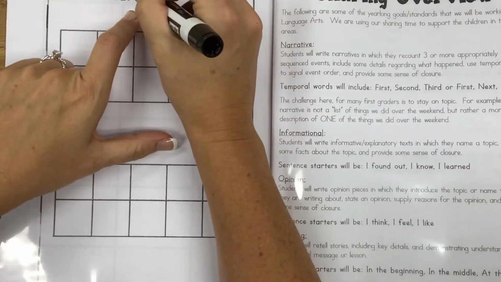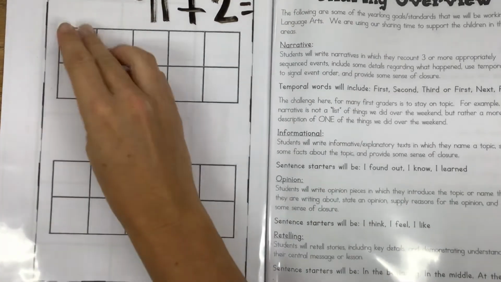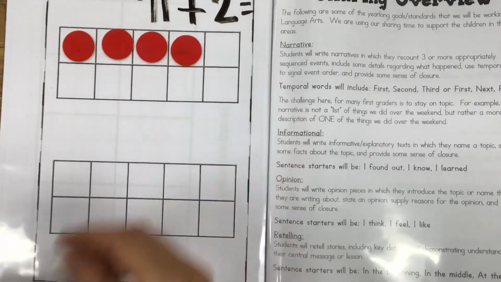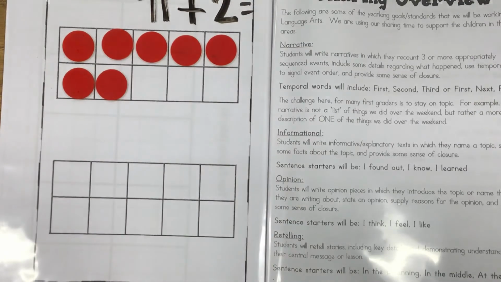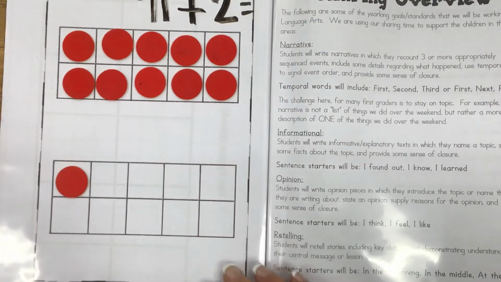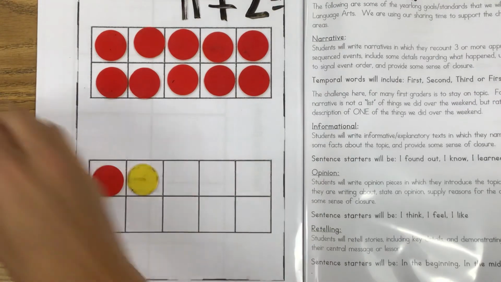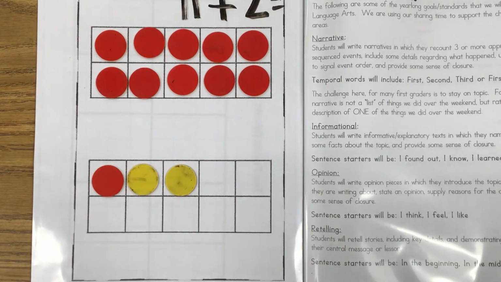So let's say I have the number 11 plus 2 equals. Okay, so I have 11 chips. 1, 2, 3. Keep going in rows of 5. 4, 5, 6, 7, 8, 9, 10, 11. That's my first number, and then I need 2 more. And I'm just going to keep putting them next to there, keep filling that up. 1, 2.